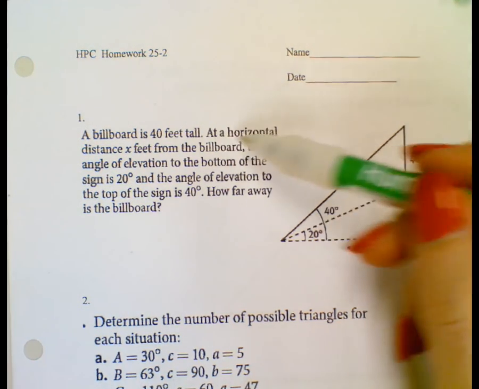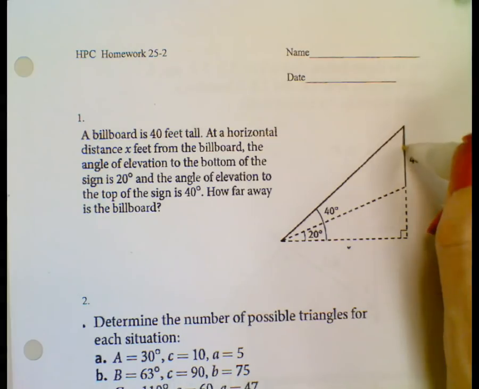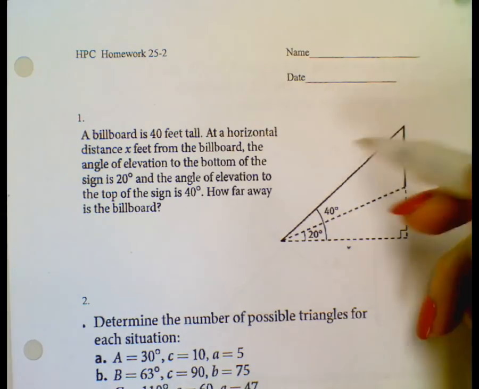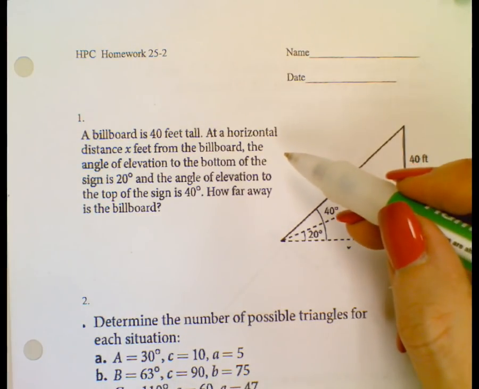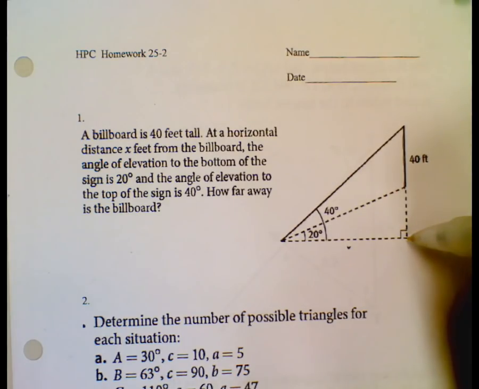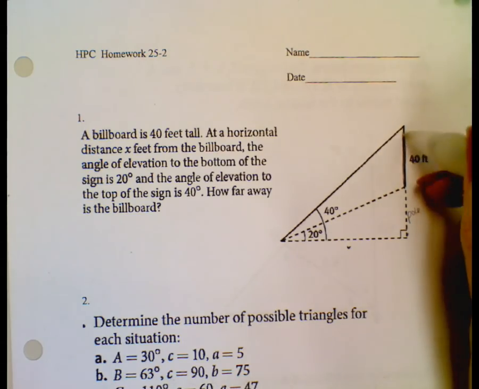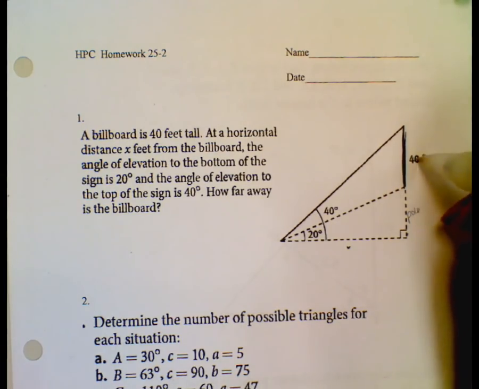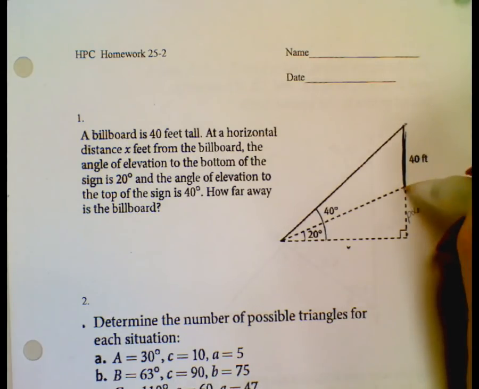Okay, so a billboard is 40 feet tall. This is the billboard. At a horizontal distance x from the billboard, so basically this is the empty space or the pole that's holding it. So this is like a pole, but this is actually the billboard. So the 40 is just from here to here.